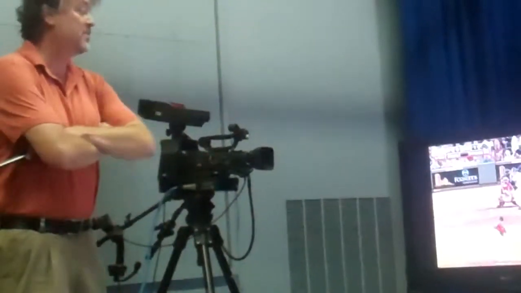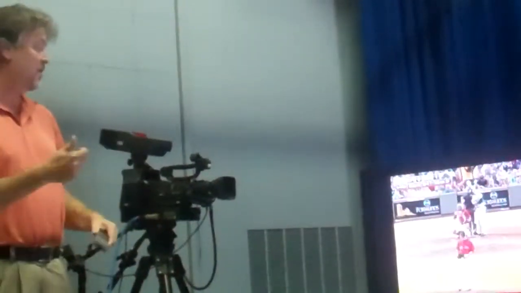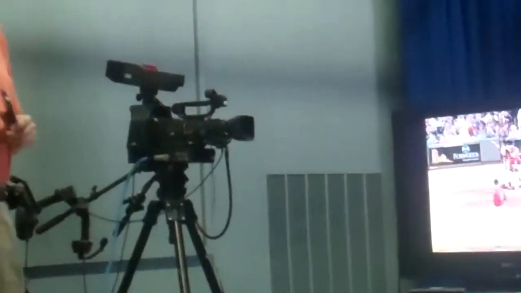The score bug, is that software updating itself? There's an actual operator that's manually inputting the updates. They basically will have a menu in front of them. Okay, the pitch is a ball. They'll click a button. Then they'll send it to the score bug. The score bug will then update. It will not automatically update. There has to be a person there manually putting that in.